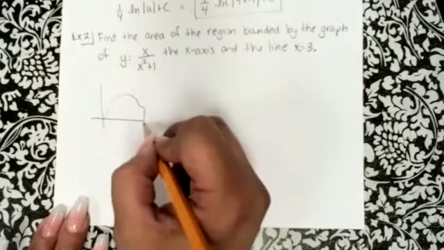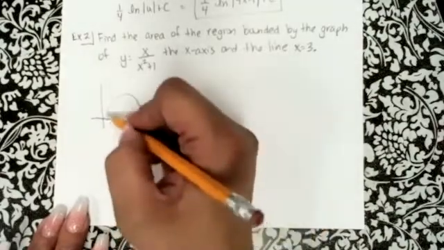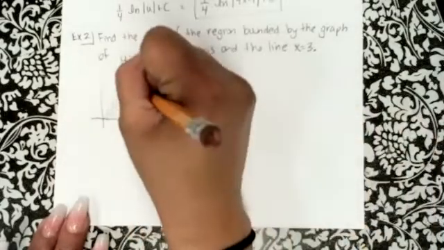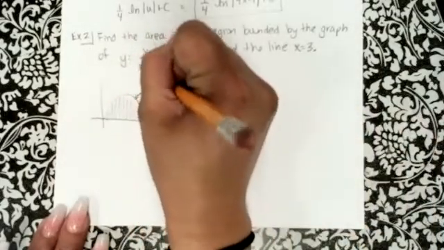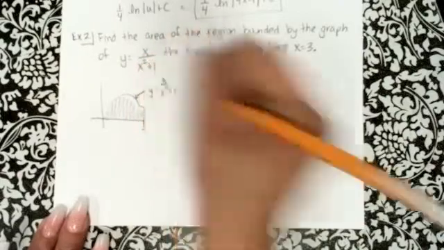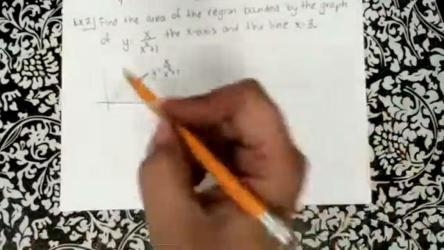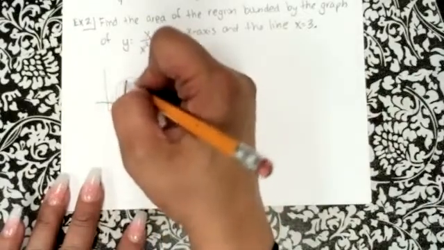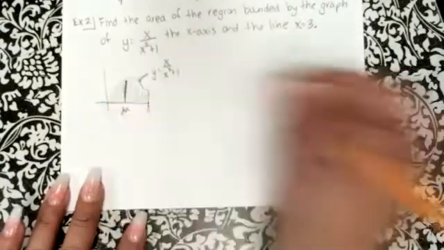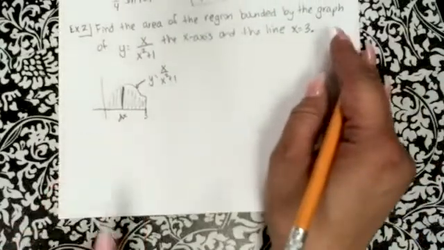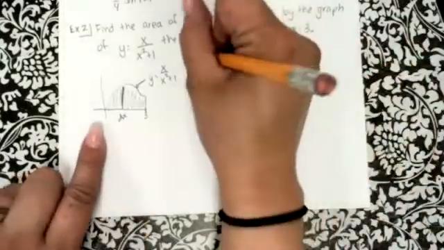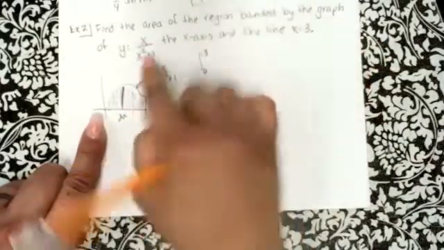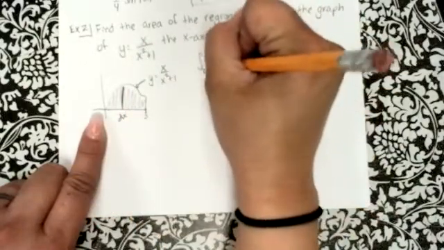And we're going to stop at 3. It's this region right here. This is the curve y equals x over x squared plus 1. Because this is bounded by the x-axis, this is going to be a dx type problem. So now I'm going to set up my integral. My integral is going to go from 0 to 3 of the function.